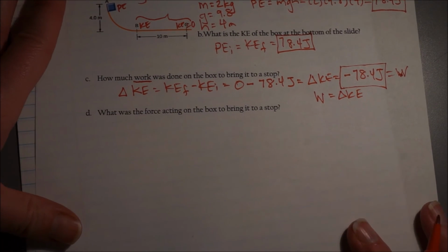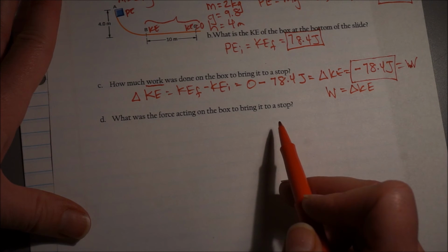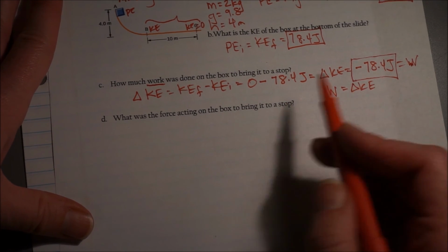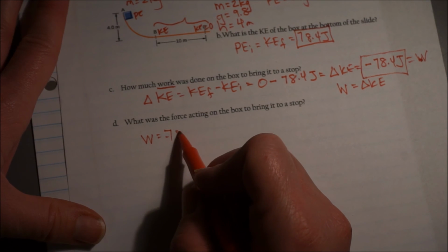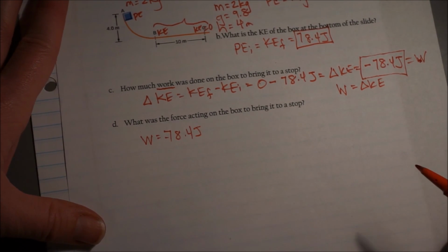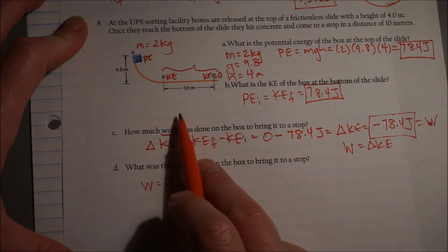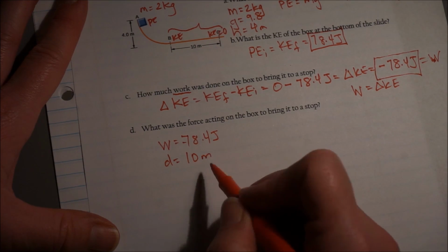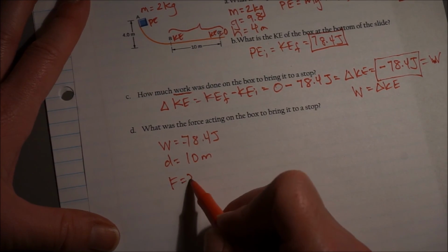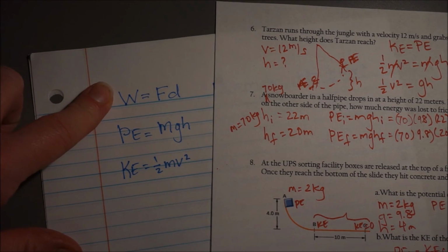And our last question: what was the force acting on the box to bring it to a stop? Well, we have the work. We just found that in part C, negative 78.4 joules. We have in the picture and in the problem the distance, which is 10 meters. And we're looking for the force. So that's our original equation, work equals force times distance.